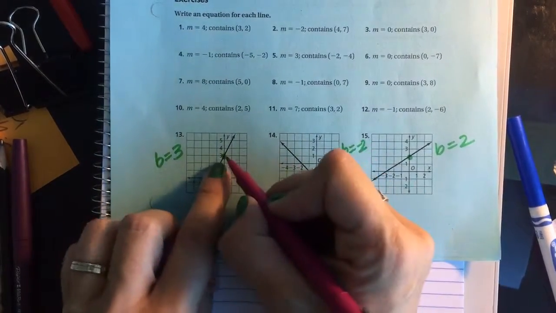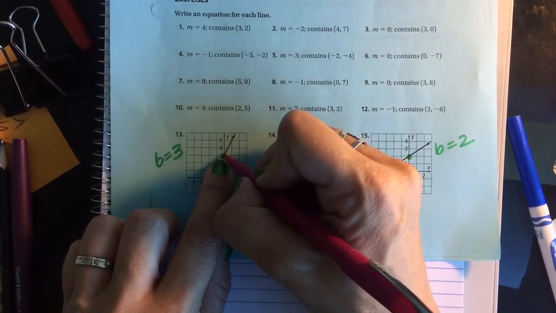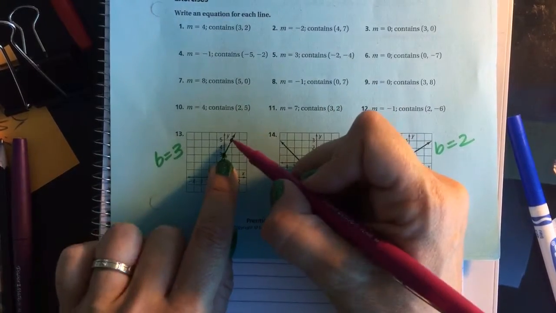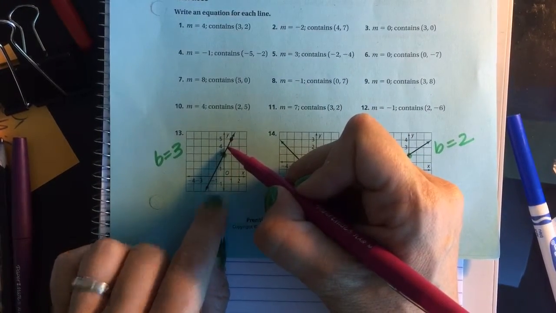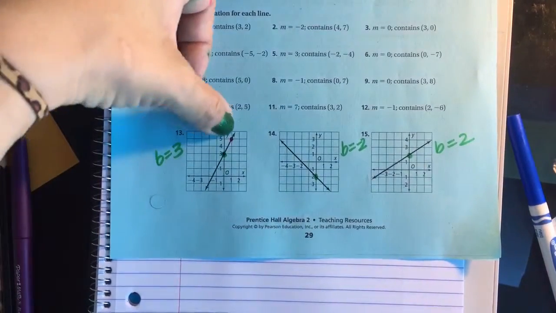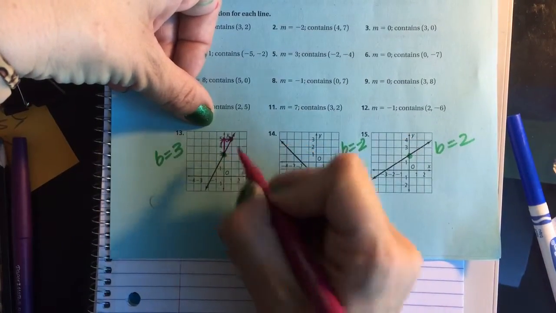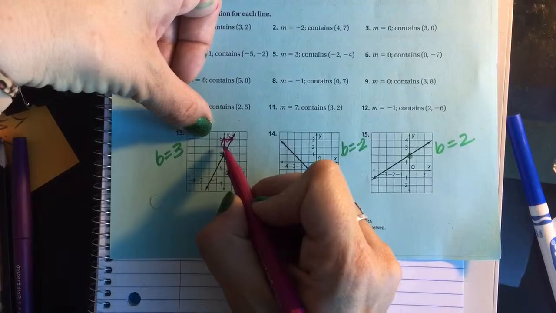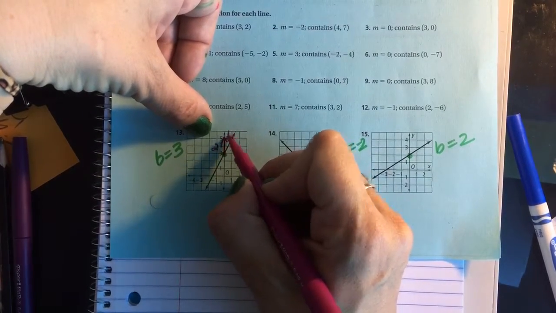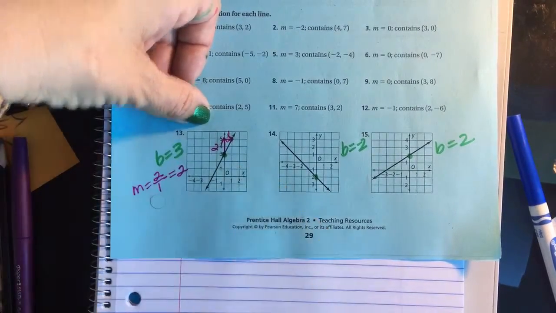In each of these cases, my y-intercept is a perfect point that goes through the crosshairs. I'm going to find another one. You guys notice how I'm not picking out this place on the line because it's not going through the crosshairs. I went right up here, picking a place where the line goes right through the crosshairs because I want to be thinking rise over run. How much did I just go up? 2 over. So my slope is 2 over 1, so it's just 2.